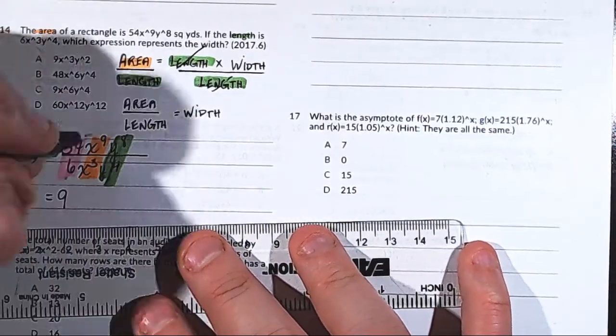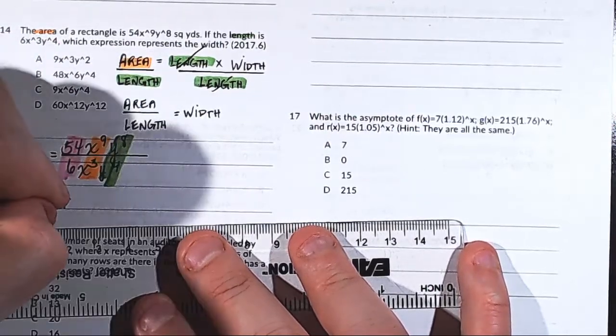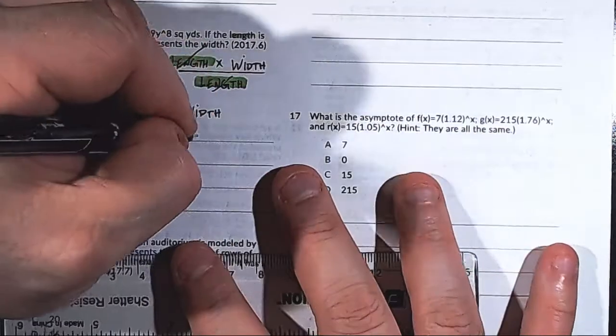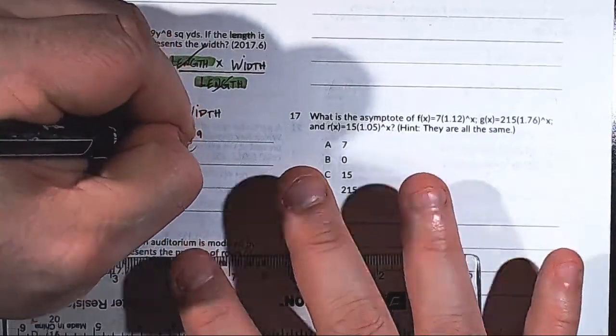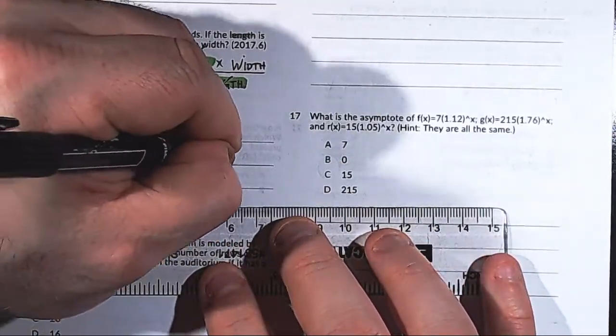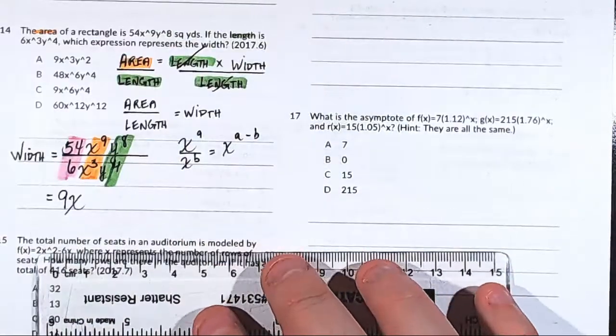Okay, now we have x to the 9th divided by x cubed. The division rule is x to the a divided by x to the b equals x to the a minus b. Remember that.